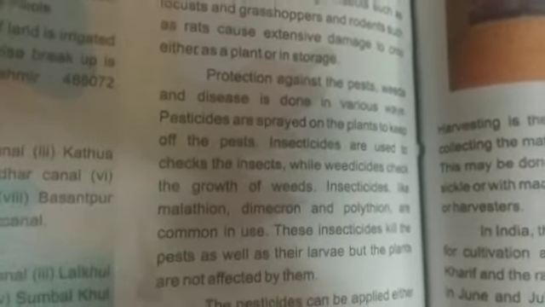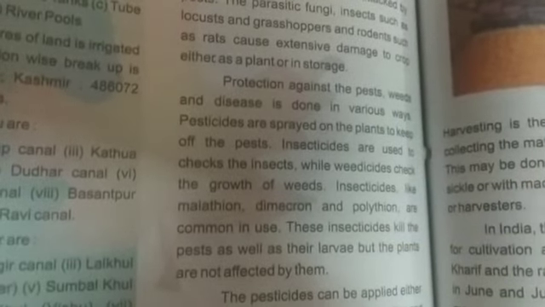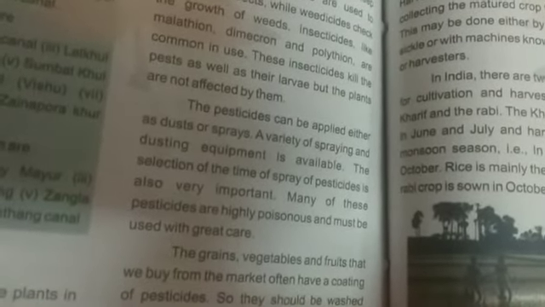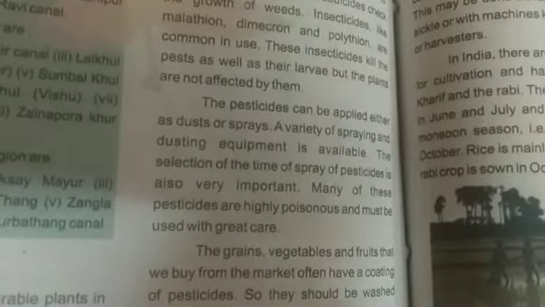They are used for killing the insects. And we got to know about the pesticides and these weedicides as well. Now these insecticides kill the pests as well as their larvae, but the plants are not affected by them, so that's good. The pesticides can be applied either as dust or in the form of spray.